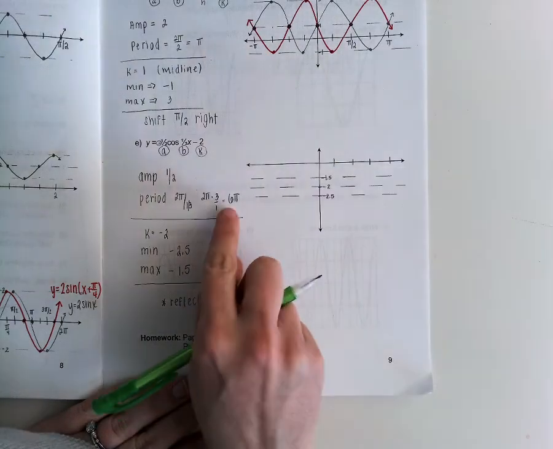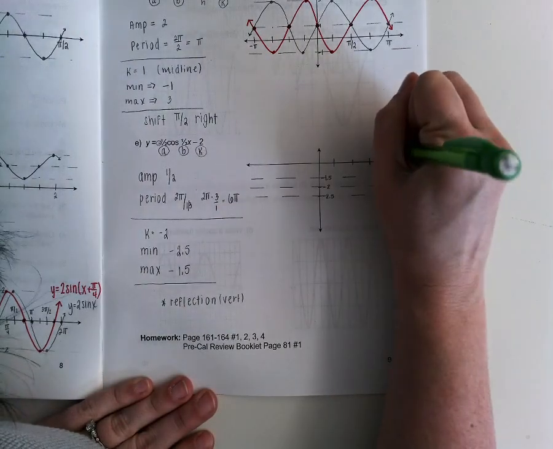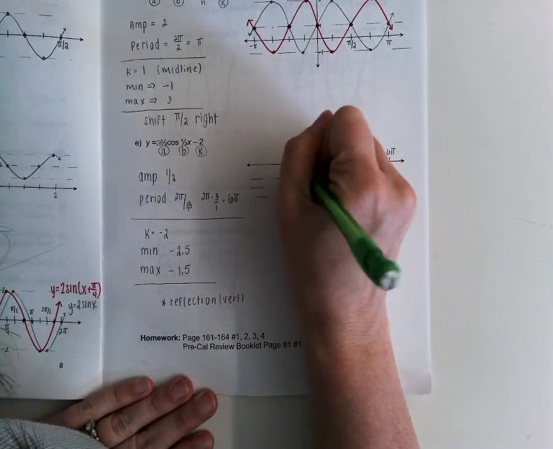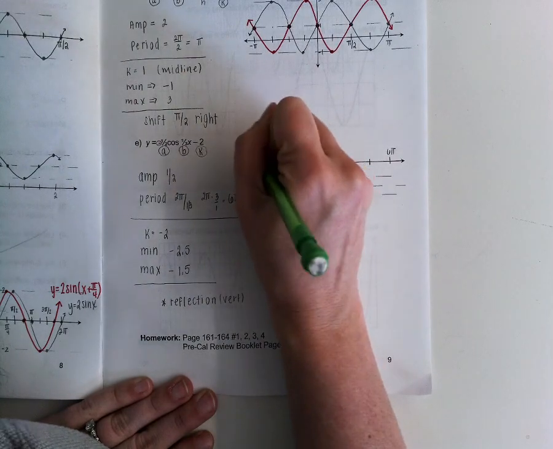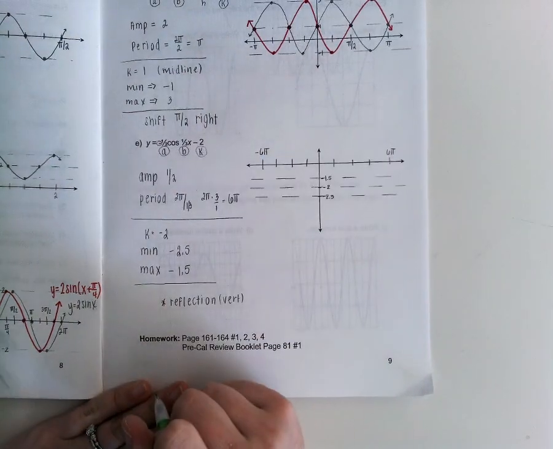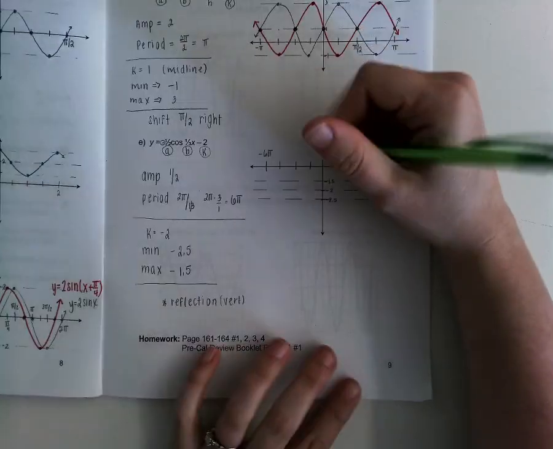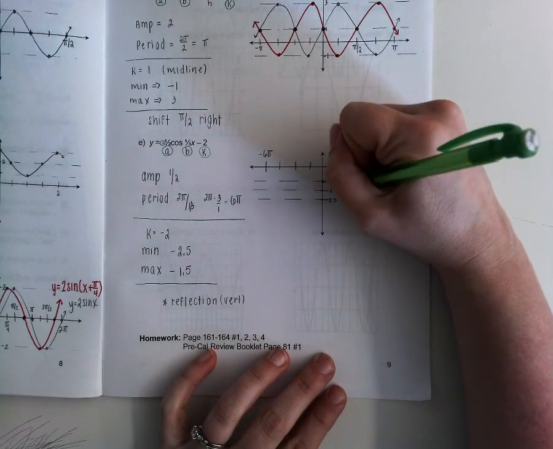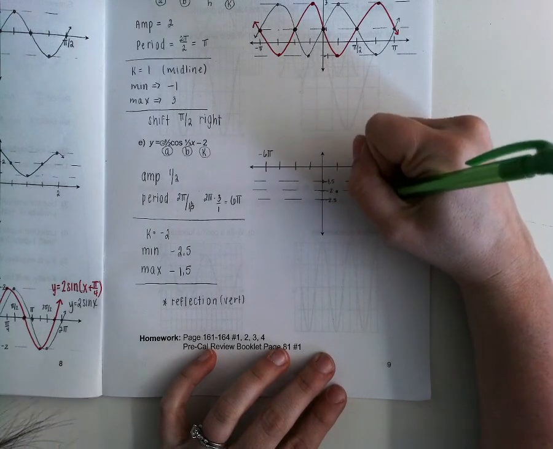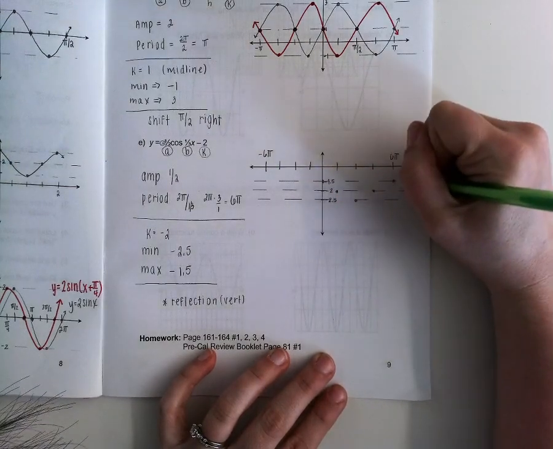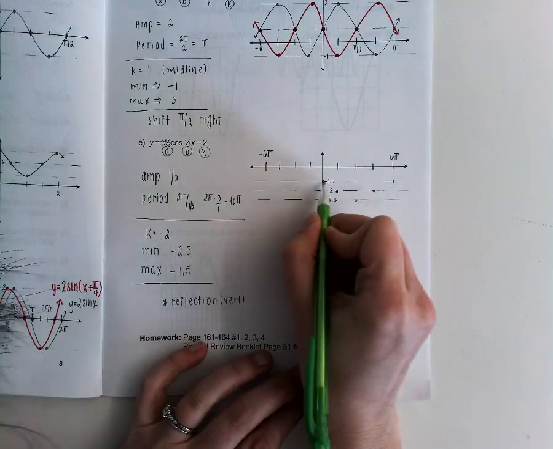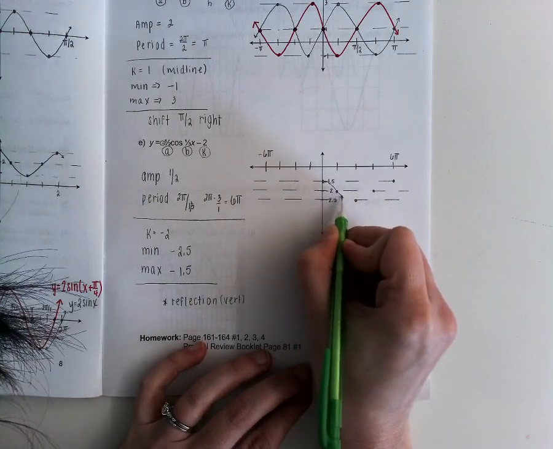So here, your period is 6 pi. And then cosine starts at the top, goes to the middle, goes to the bottom, middle, top. So here you've got your bowl.